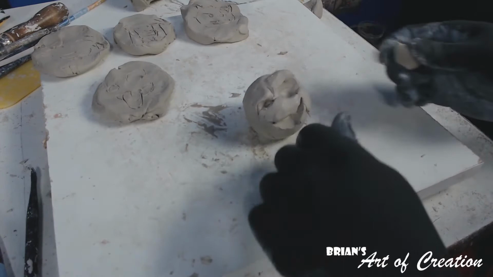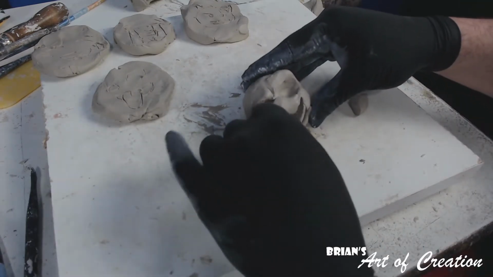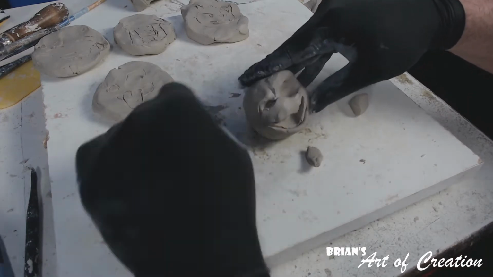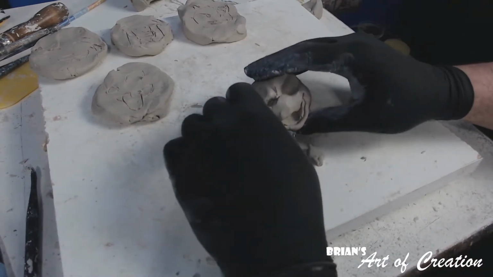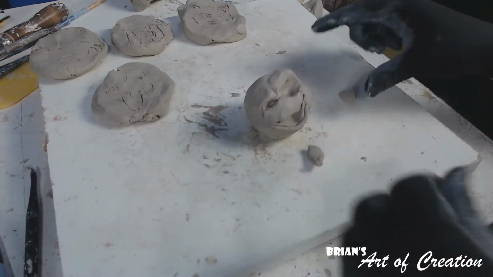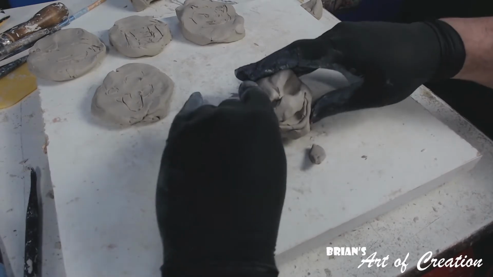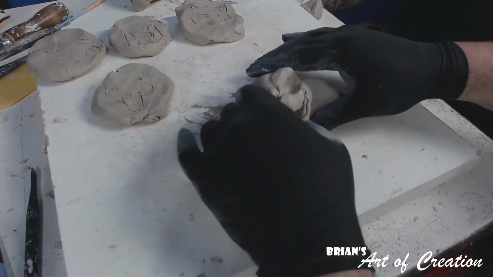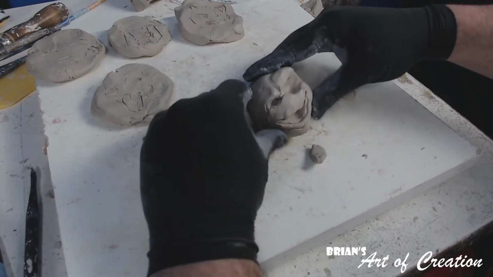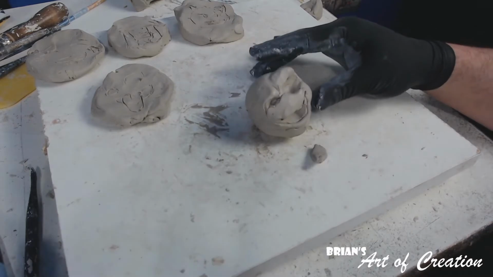This tongue is going to come out. I'm going to add a little bit of clay to kind of symbolize that lower lip, as well as adding some clay for a chin, so that it actually looks like, I won't say a person, but like a creature or character of some sort. Give it just a little bit more volume.